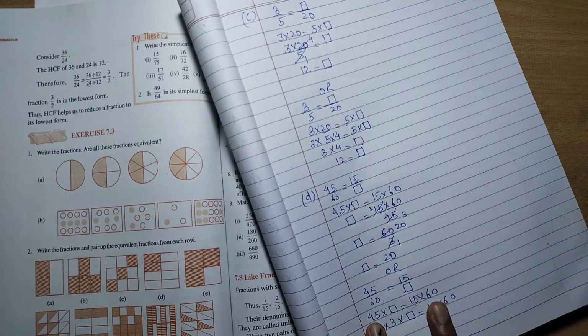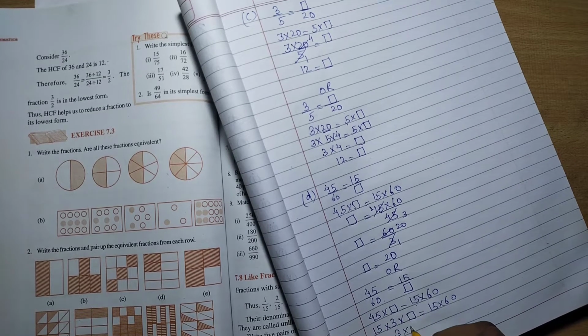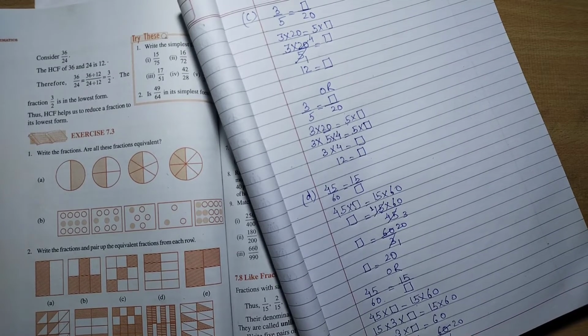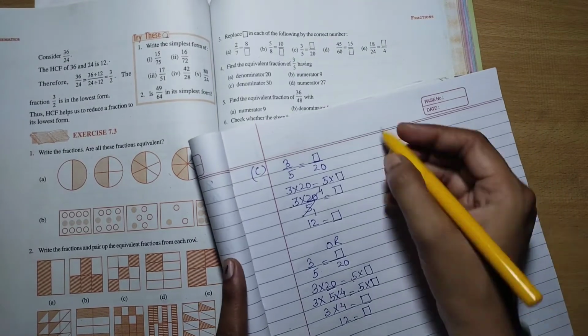Now 15 and 15 both are there. Now what is given over here? 3 and 60 is also given over here. So how we are going to do it? Just write the remaining numbers. We will write it. 3 into box is equals to 60. Box is equals to 60 upon 3. Let us cancel it. Answer is again 20.